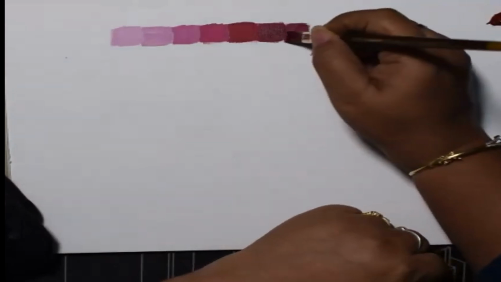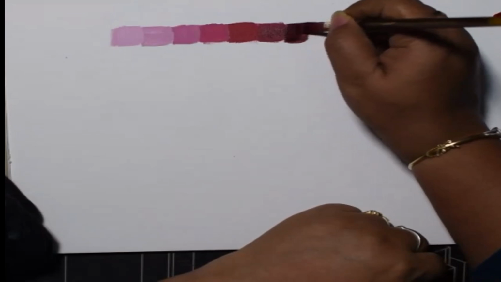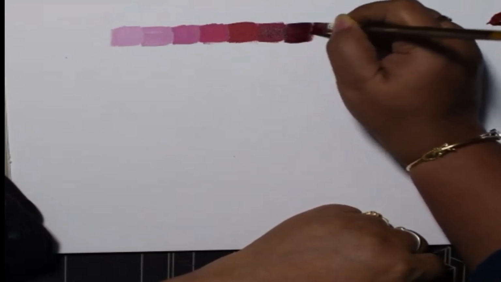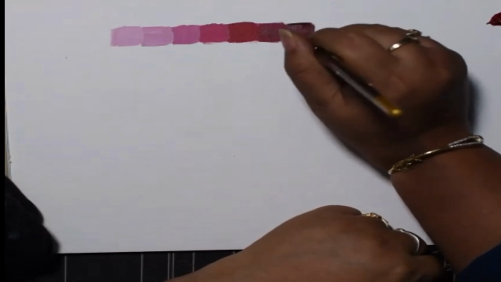So I'm going to take a little more. So the idea is the gradation should form from lighter to darker.